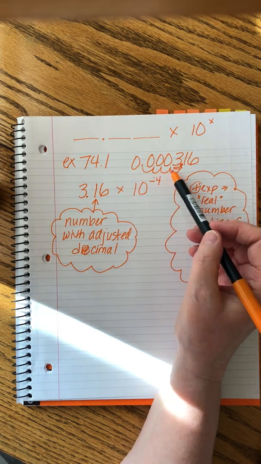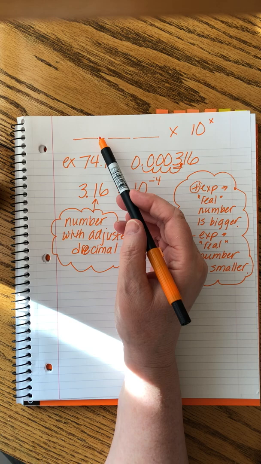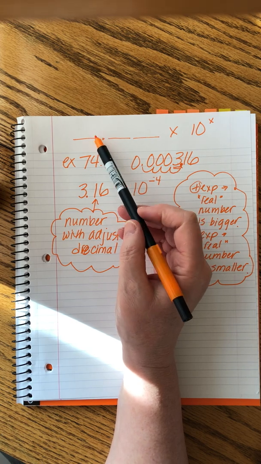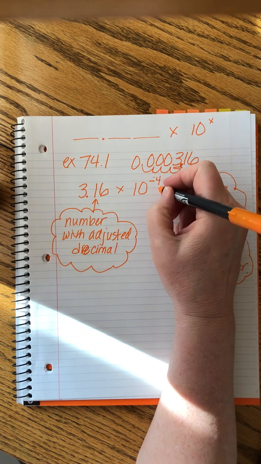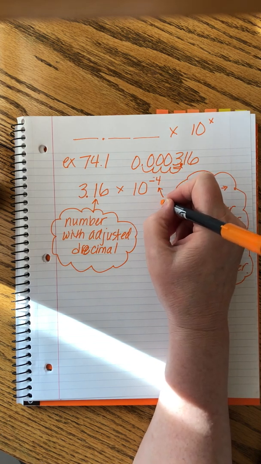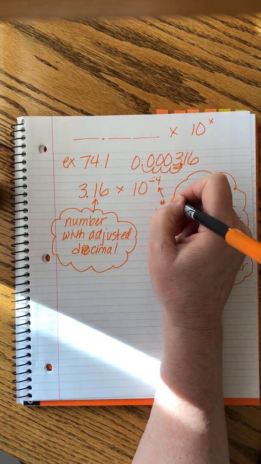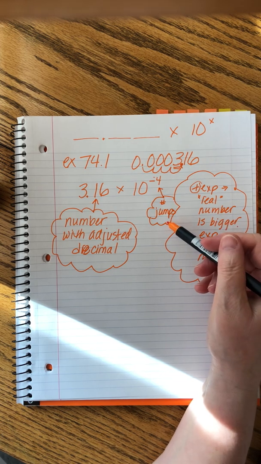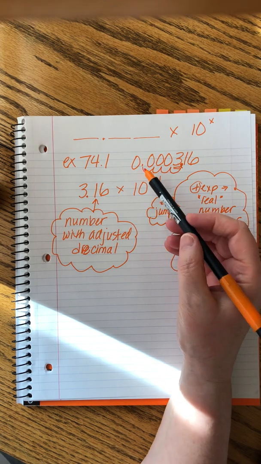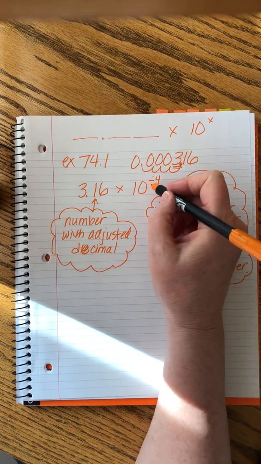We just brought the decimal over so that the first significant, non-zero digit is in the ones place. And then here, the exponent, the number represents the number of jumps that we had to make to move the decimal, right? 1, 2, 3, 4.